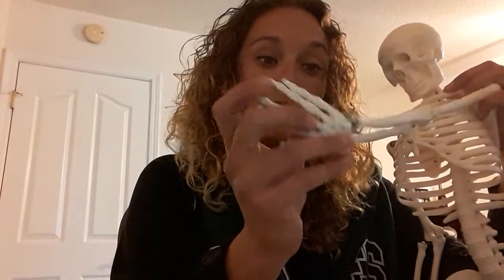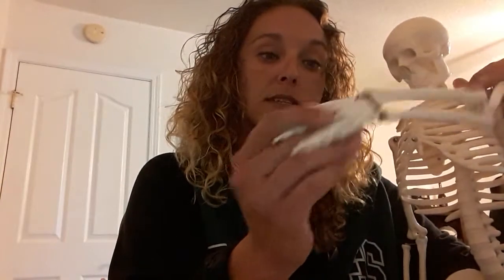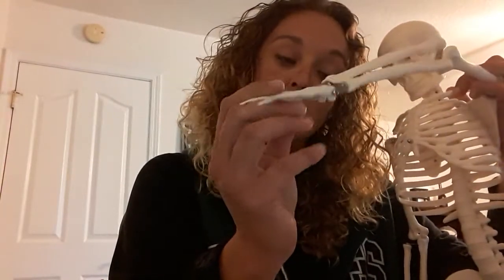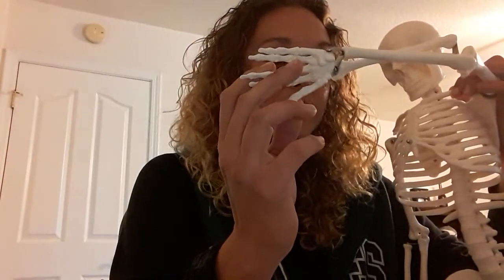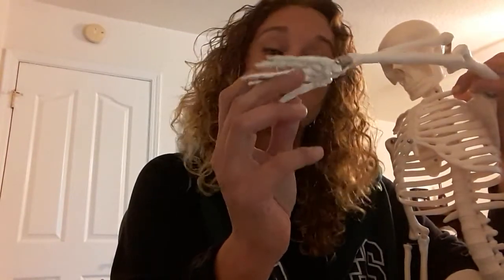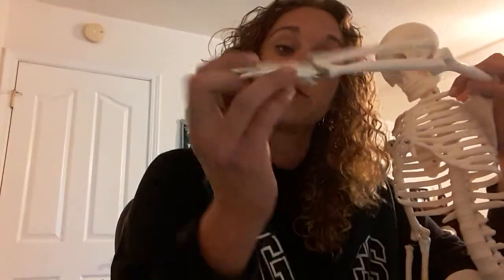After that, we have short bones. 2 examples of these short bones. The carpals here, which are eight bones that help with the wrist and movement. And the characteristics of a short bone provide stability and support and some movement. So our skeleton could wave hi.